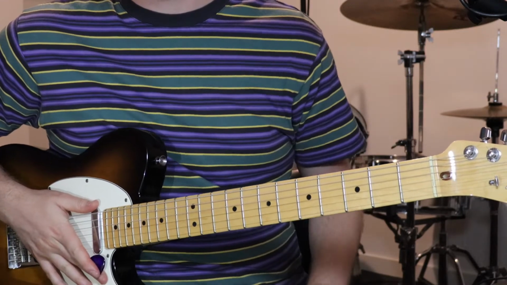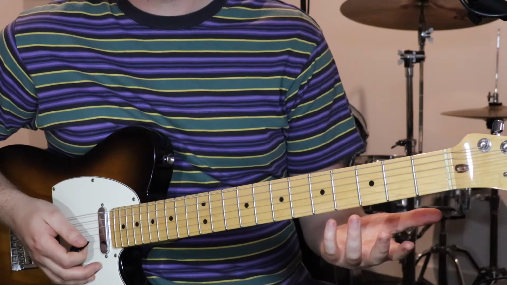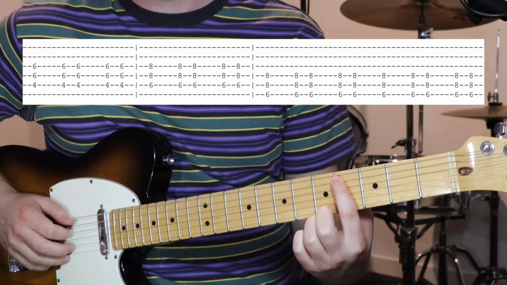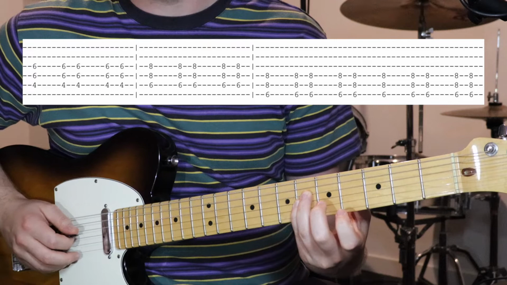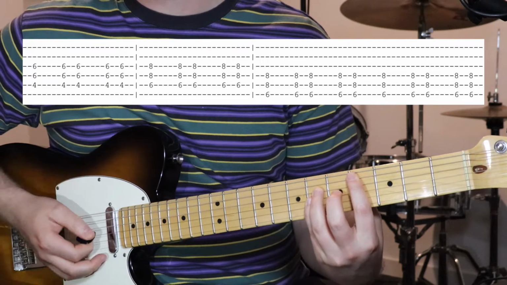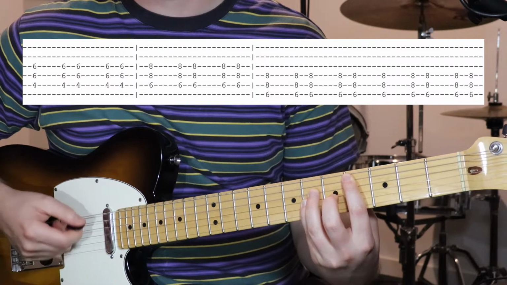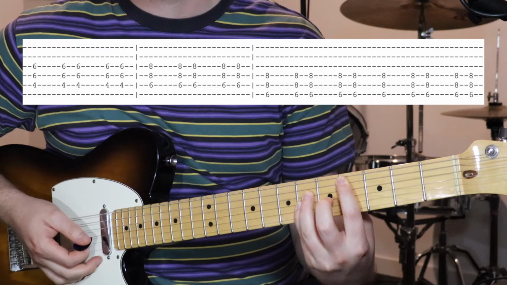So it's just this repeated over and over. Alright, so we're just using power chords for this. We start off with this power chord, so 4th fret on the 5th string, and then 6th fret on the 4th and 3rd strings. We just go, down, down, down, down, down. So that's the first one.